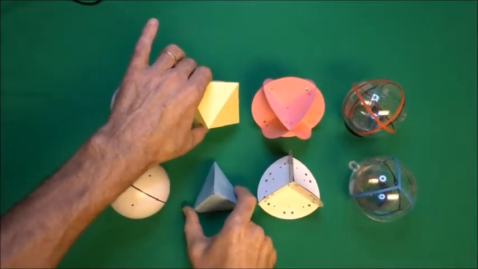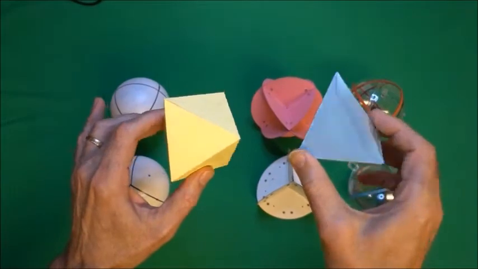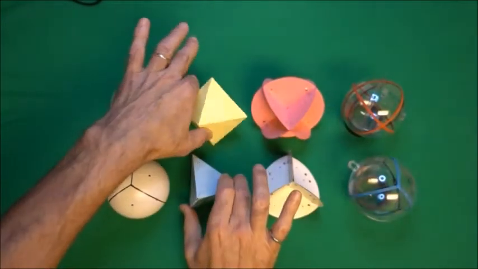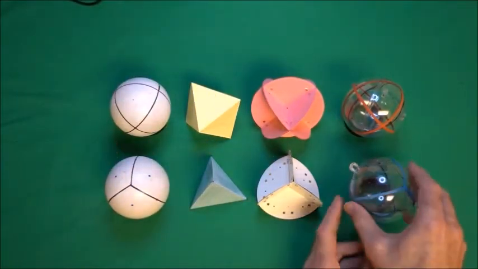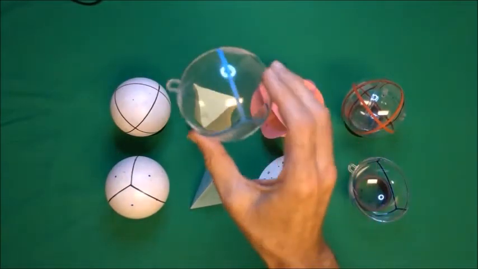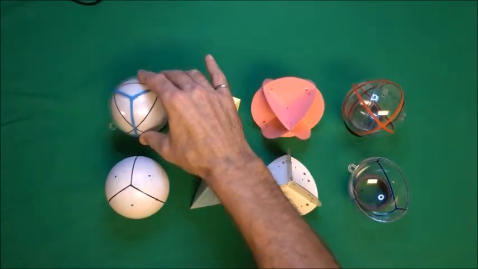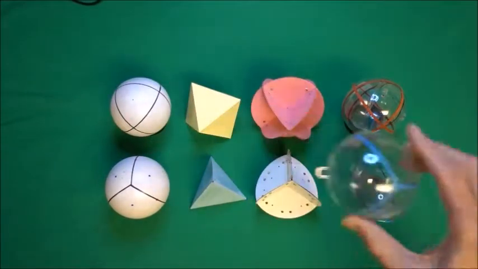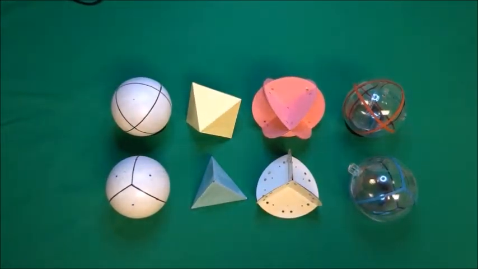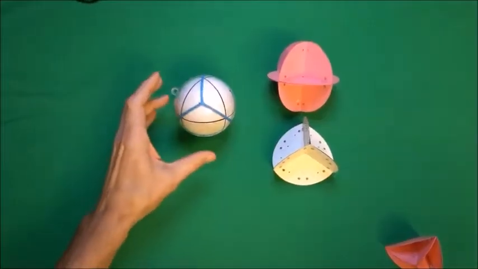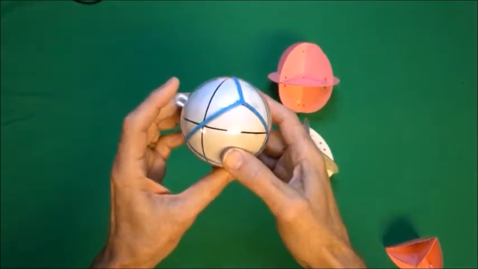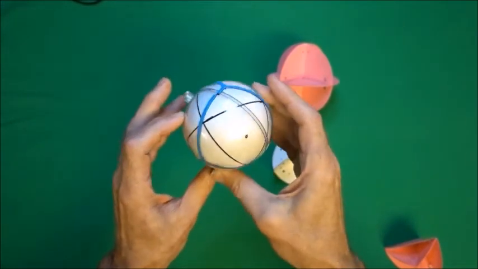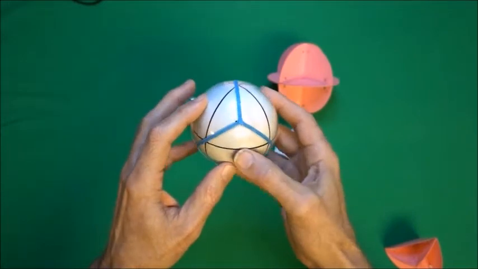And now we'll compare a tetrahedron and an octahedron using the similar models that you saw earlier, and we'll be using a shell of a spherical tetrahedron and overlay that with a spherical octahedron. So what we have here is a spherical octahedron placed inside the shell of a spherical tetrahedron. And let's look at some of the alignments.